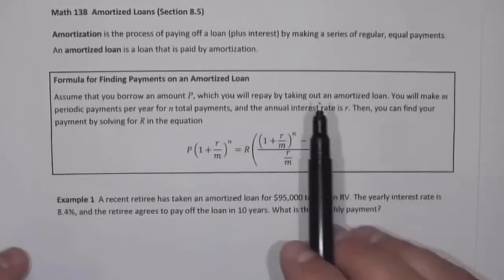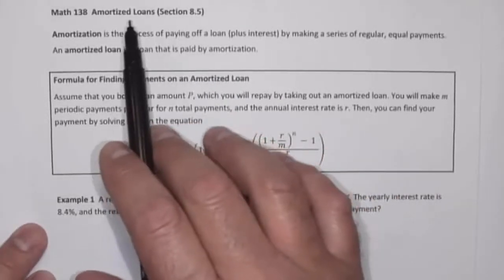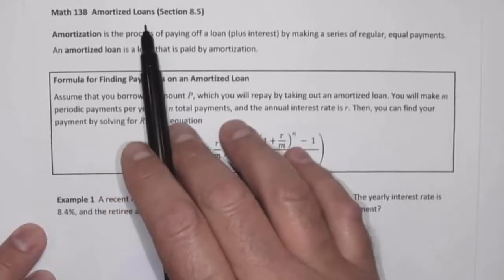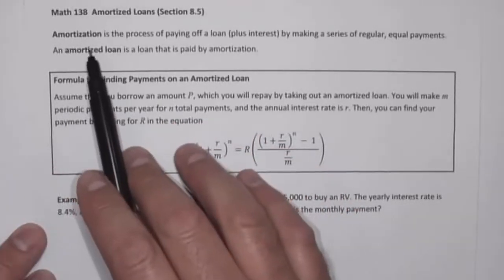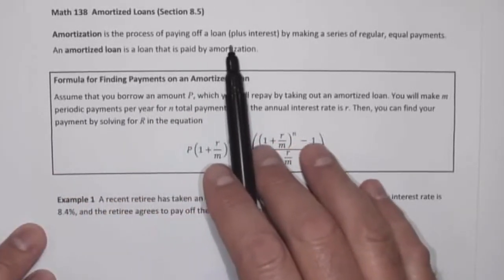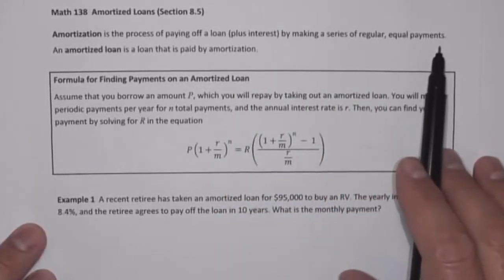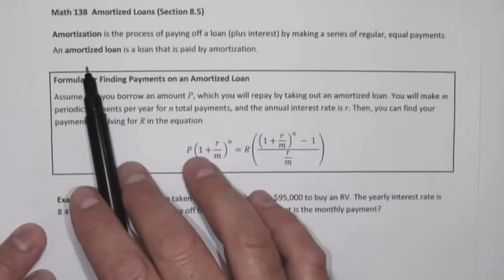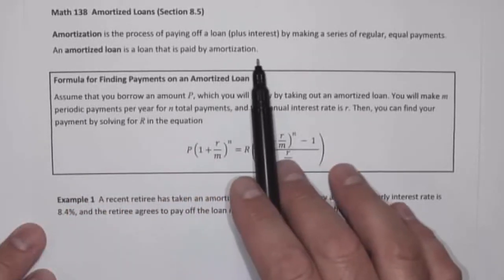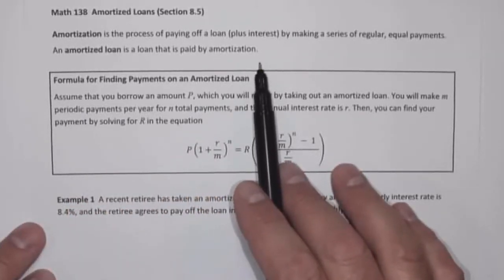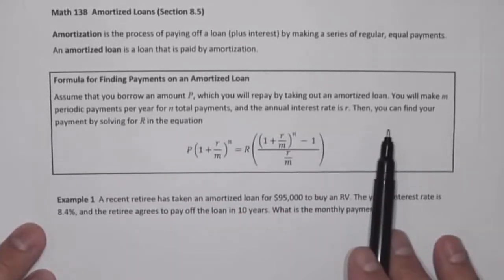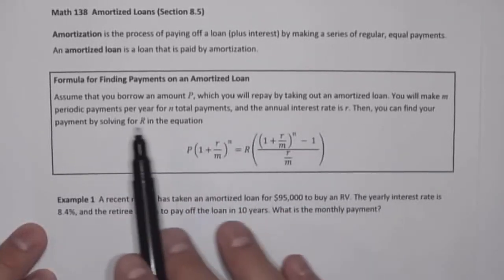So in this video, we're going to begin looking at Section 8.5, which covers amortized loans. Amortization is the process of paying off a loan plus interest by making a series of regular equal payments. An amortized loan is a loan that is paid by amortization. So here we have a formula for amortized loans.